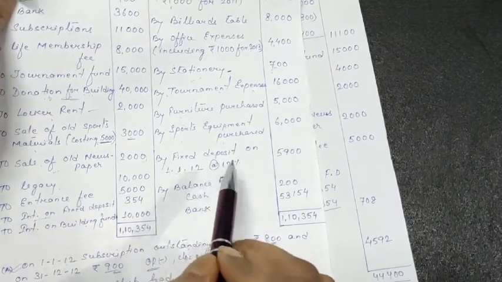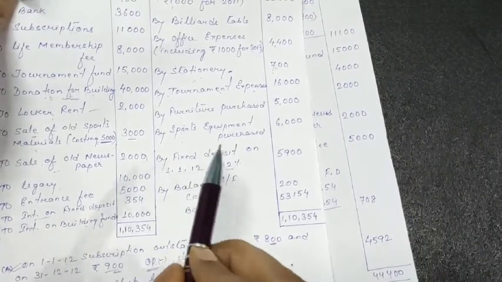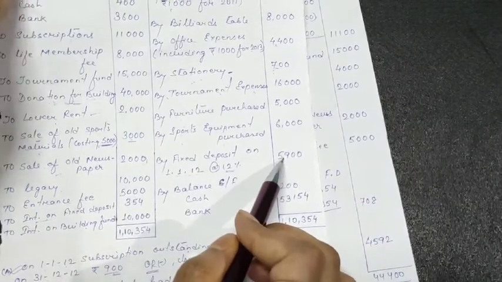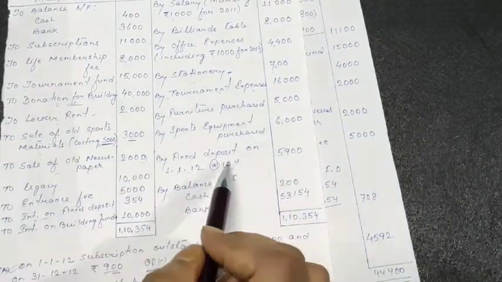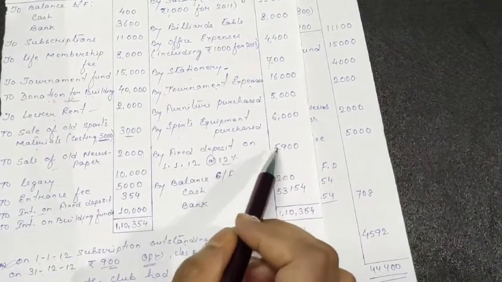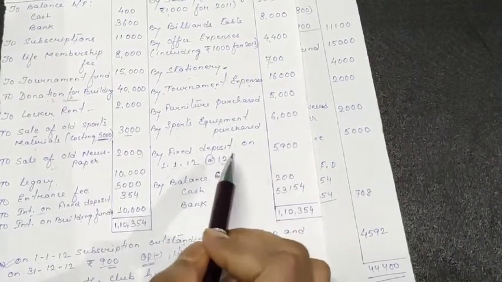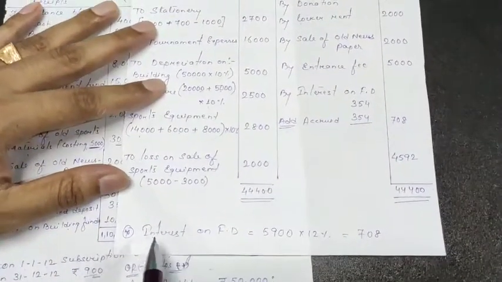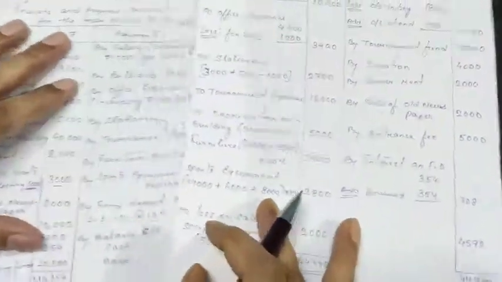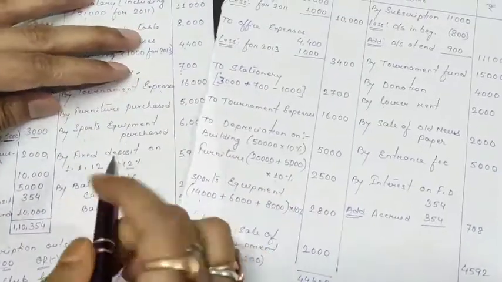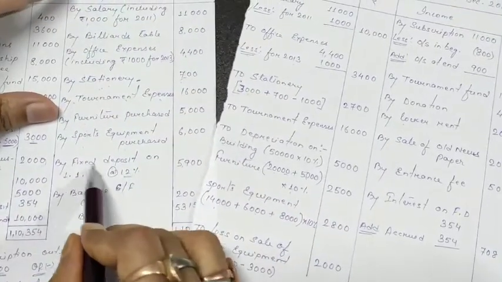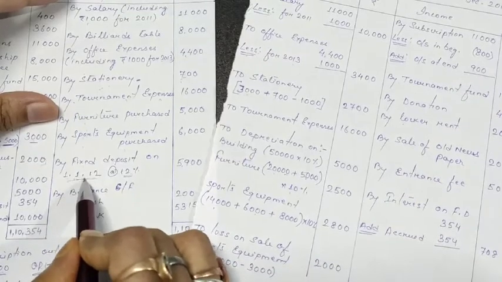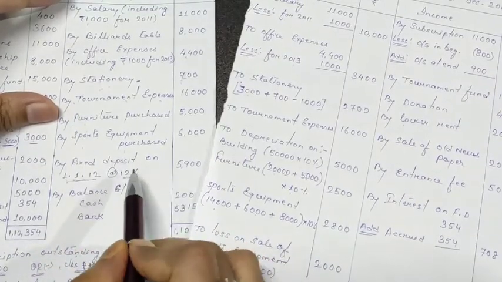12%. It means at the end of the year you should have received 12% on this amount. Correct? So now if you find out 12% of 5900, you see how much amount you will get here. I have written here, interest on FD, meaning the actual amount of interest you should receive on the fixed deposit for the year, because it was made on the opening date. So for the full 1 year you are going to get the interest.